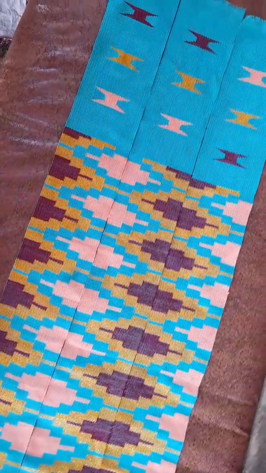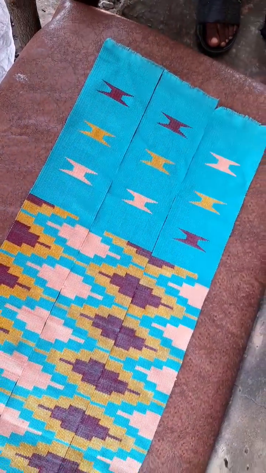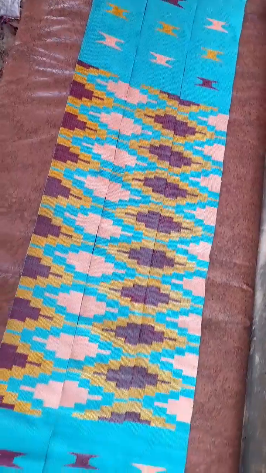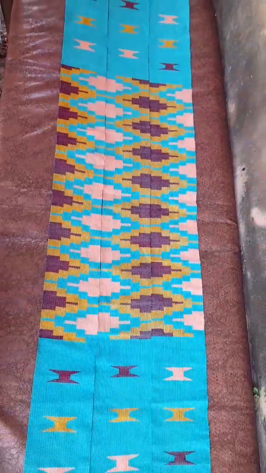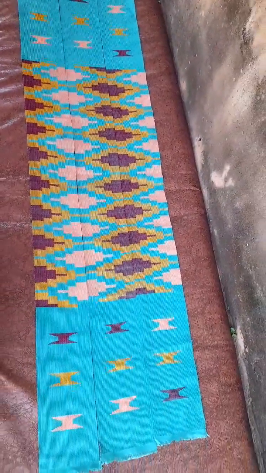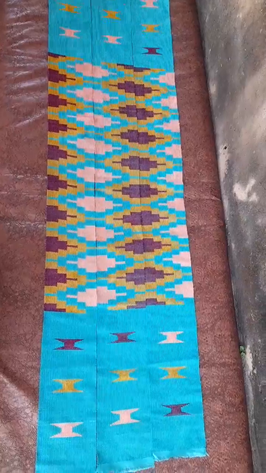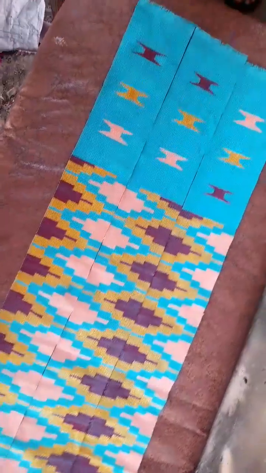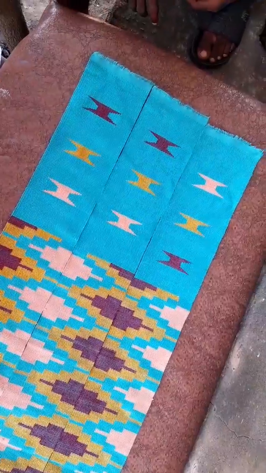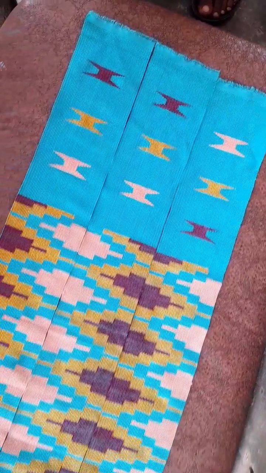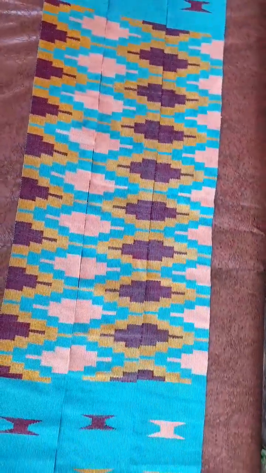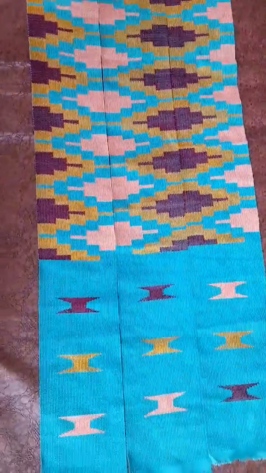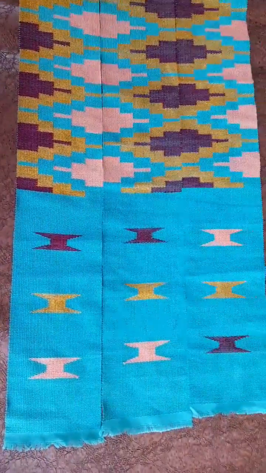The yellow or the gold is matching with the gold, the turquoise green matching with the turquoise green. So this gives an idea of how the cloth will look after joining. This is done all the time to make sure that the cloth is joined very well to create that visual impression and also make it more appealing and beautiful.